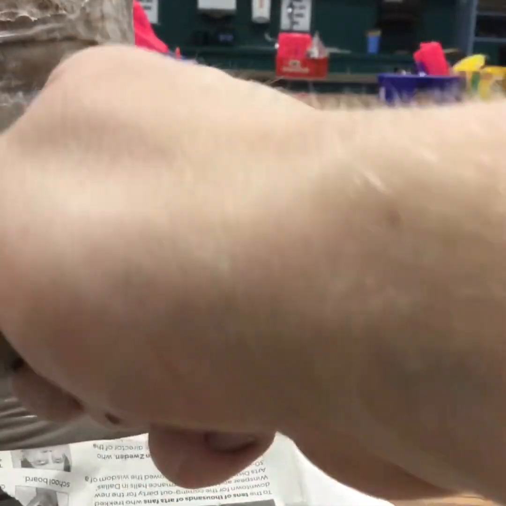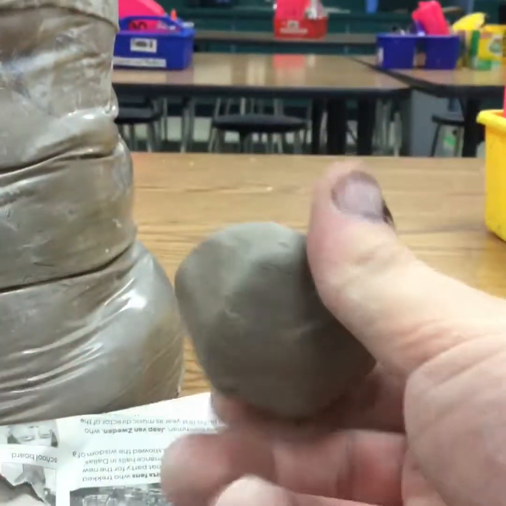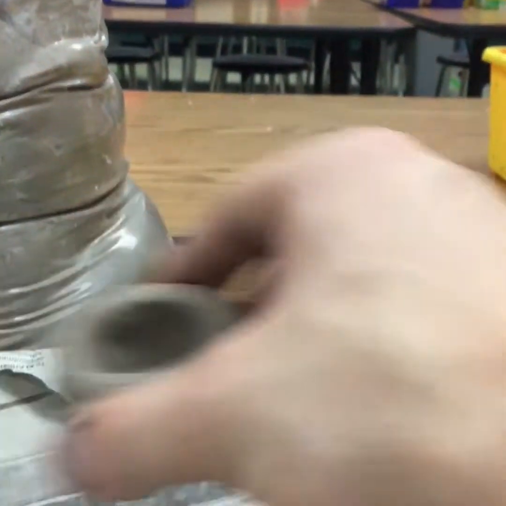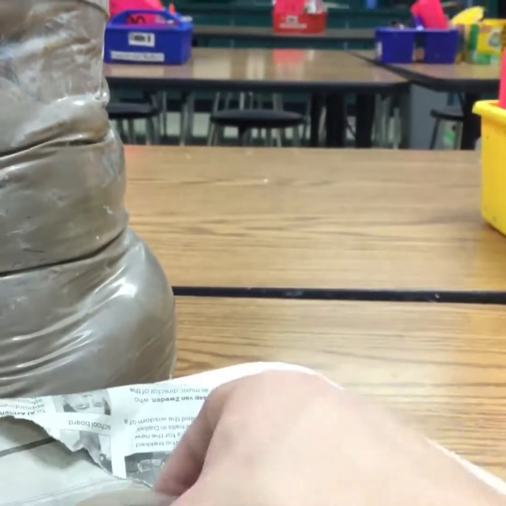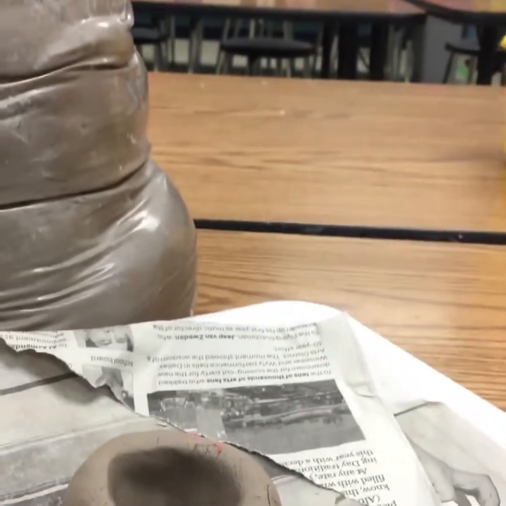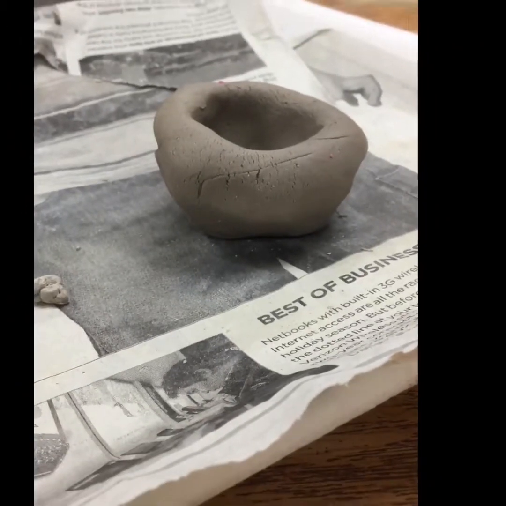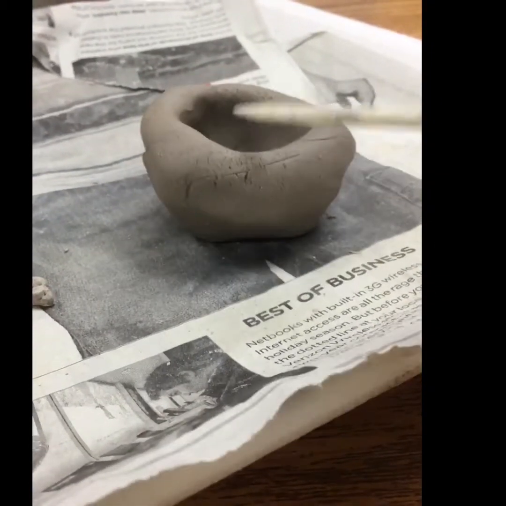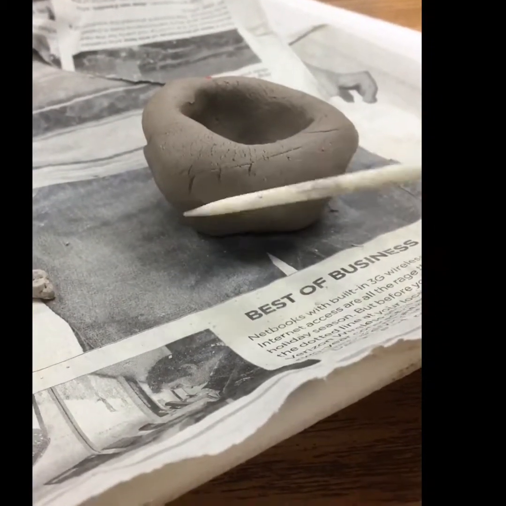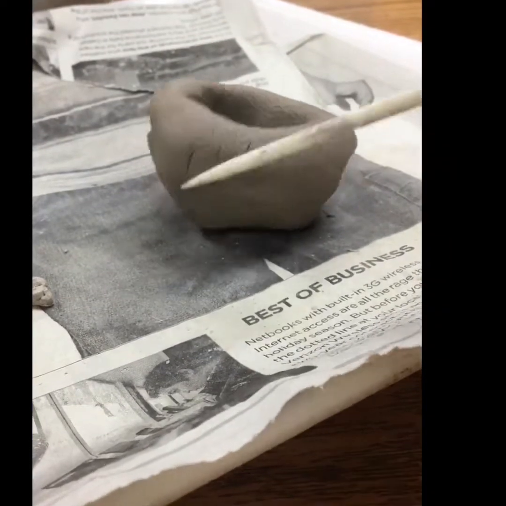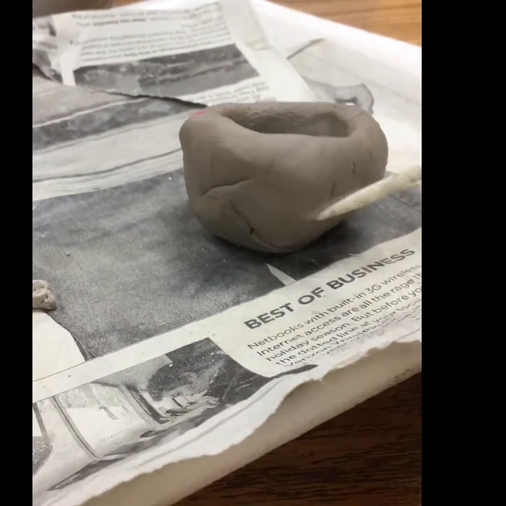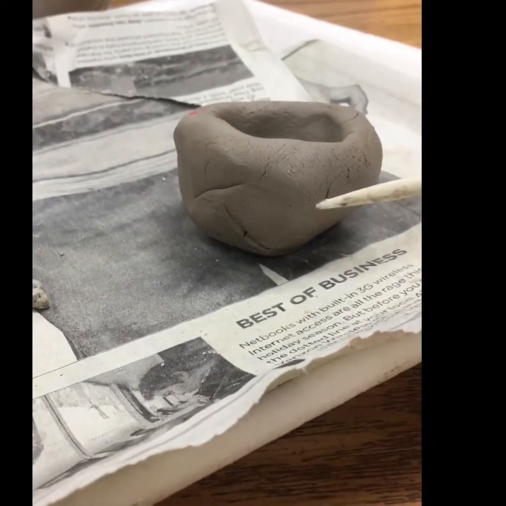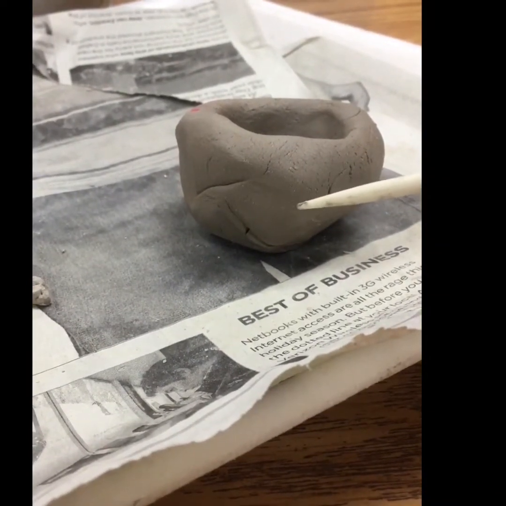So I'm gonna give you a chance to try this out for yourself. Show me fancy fingers by not touching your tray, and I will come and give you some clay. Once you get your clay, you can give it a try. Okay guys, yours should look something like this. Yours might look a little different, but there should not be a hole all the way through, and on the sides, it looks like a little pinch pot. It's really tiny.